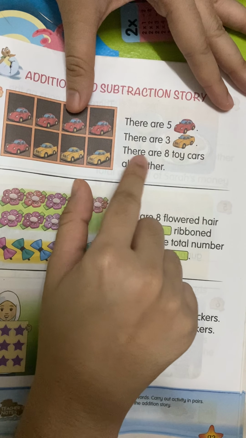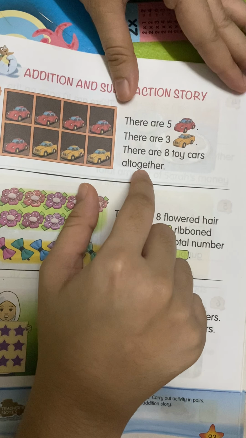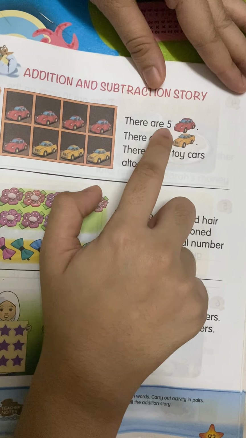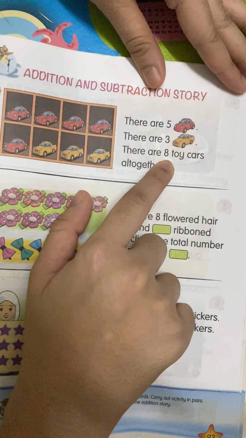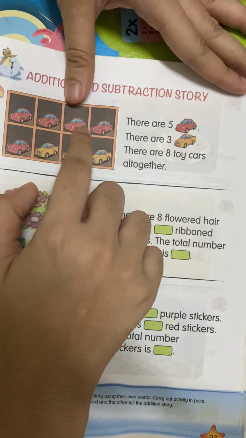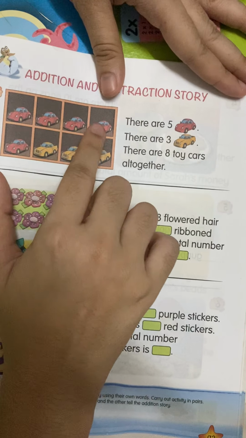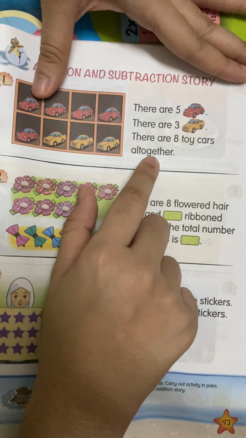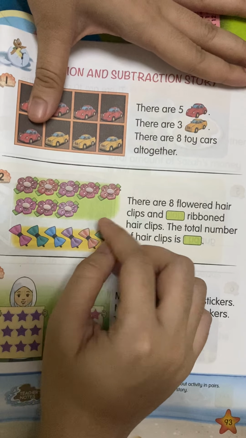So you see here, altogether, it means that you need to do addition. 5 add with 3 is 8. Count: 1, 2, 3, 4, 5, 6, 7, 8. There are 8 toy cars all together. Okay, all together, this is the keyword. Let's look at the next picture.